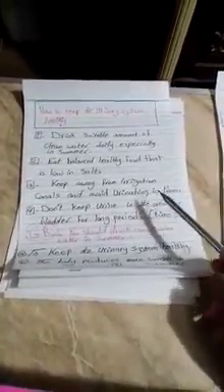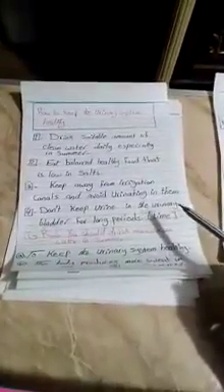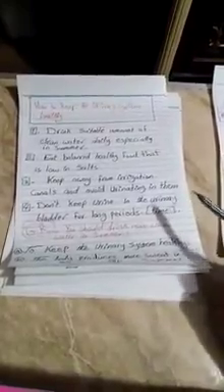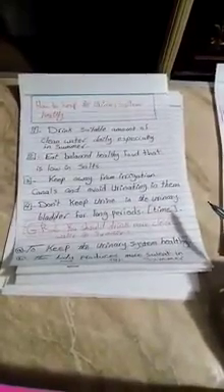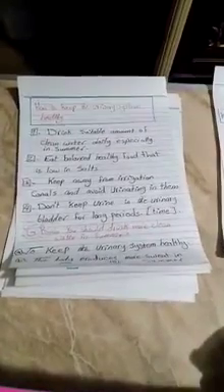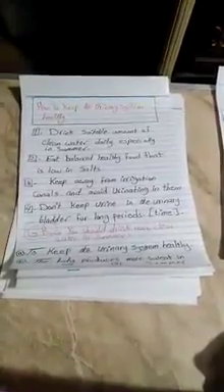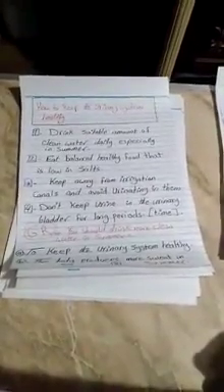Number 3, keep away from irrigation canals and avoid urinating in them. Number 4 and last, don't keep urine in the urinary bladder for a long time.